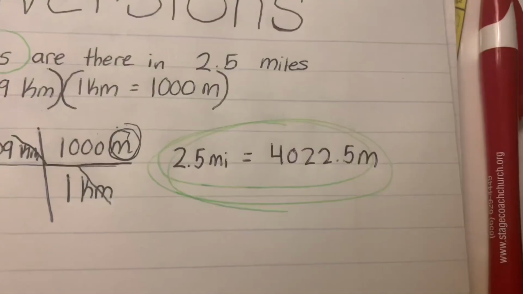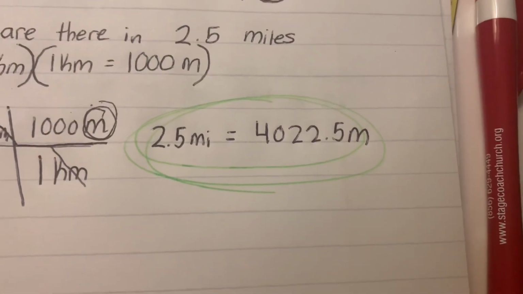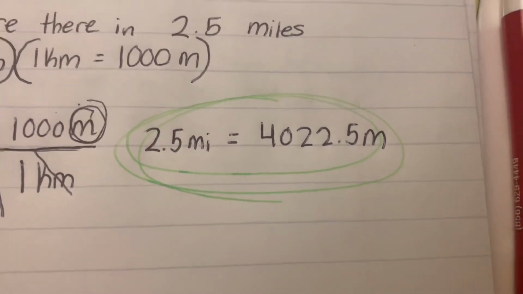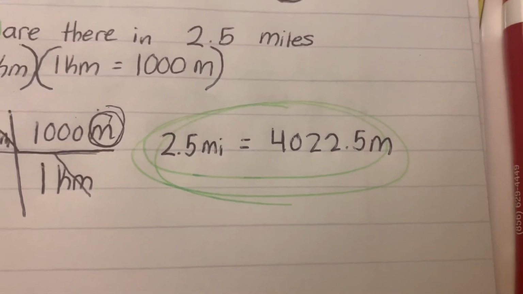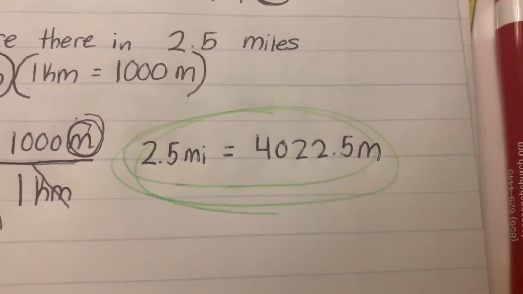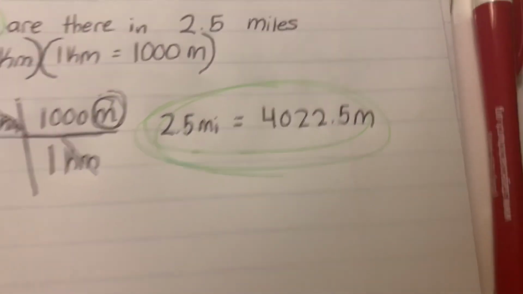So in the end, your answer is going to look like this. Let me show you. The 2.5 miles is equal to 4,022.5 meters. I'm probably not saying that right, but I hope you get the point.